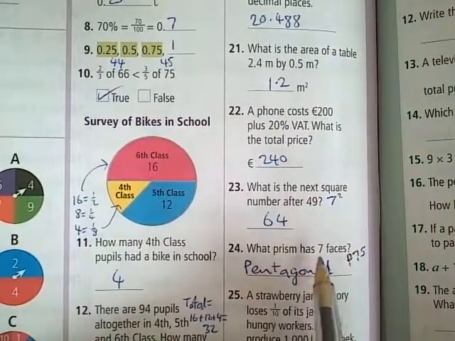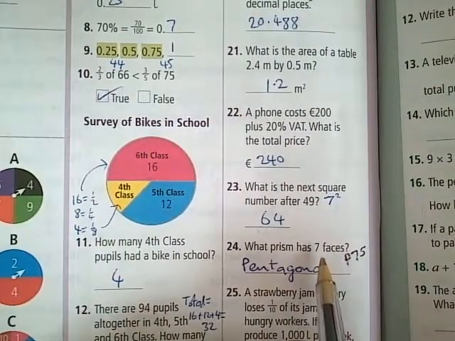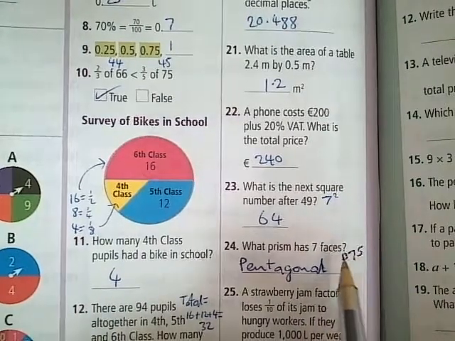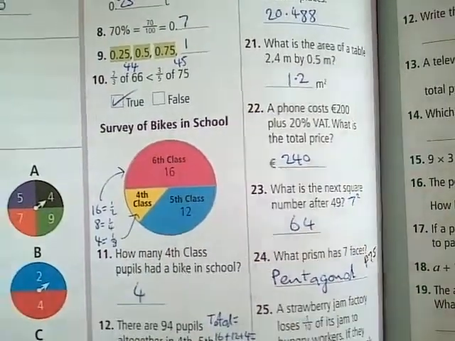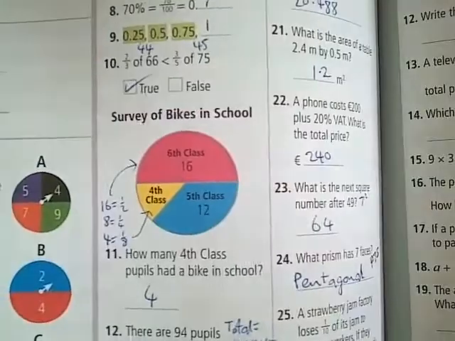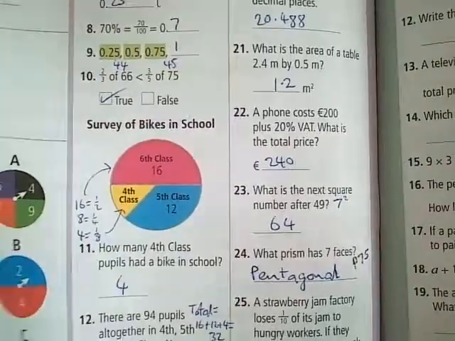Question 24. What prism has 7 faces? A few people got mixed up in this. And I just wrote down here page 75. If you flick back to page 75, you'll actually see the question where you had that. I should have had that page ready, shouldn't I? Anyway, here we go.